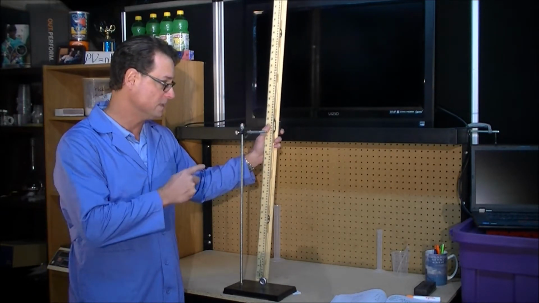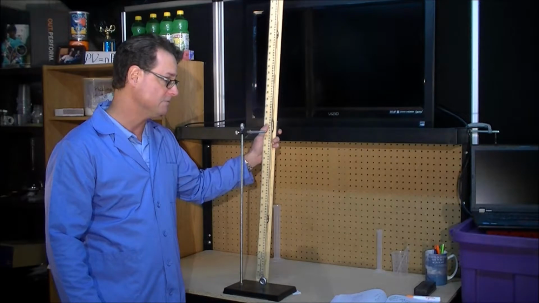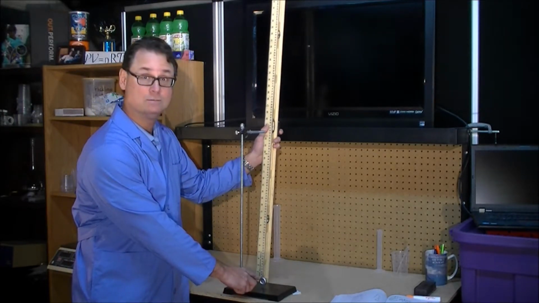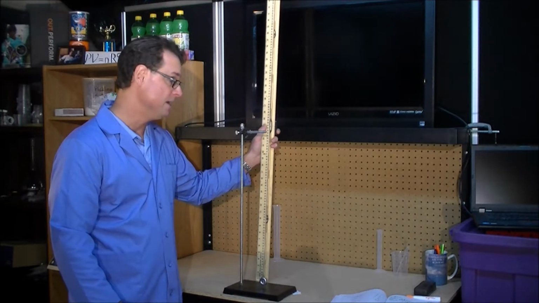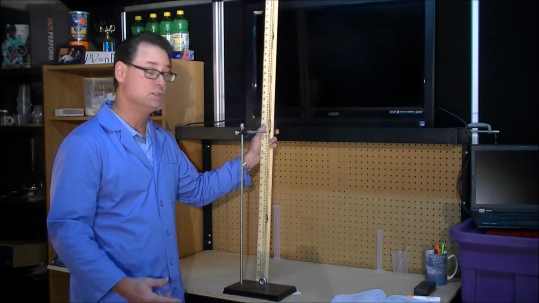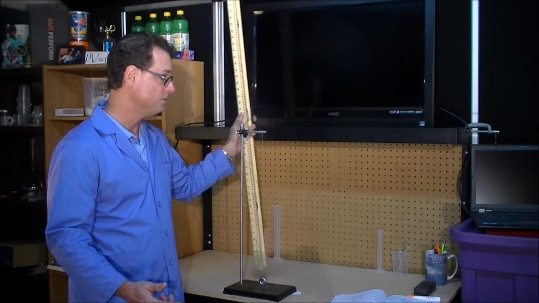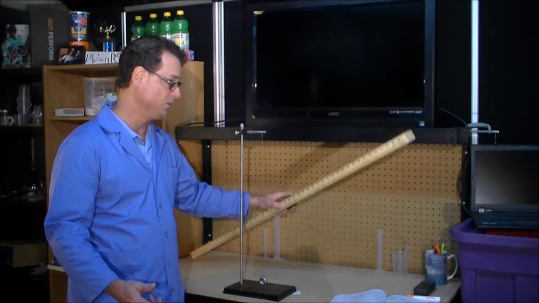So the top is 565 millimeters from the base. The bottom, the center of the fishing sinker, is 23 millimeters from the base. So you subtract those two numbers to get our pendulum length of 542 millimeters.